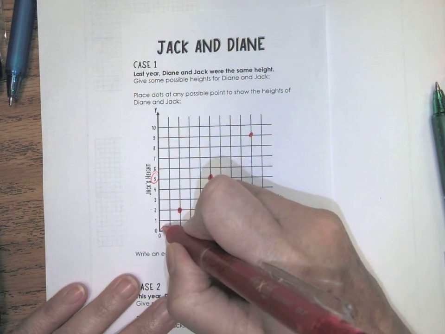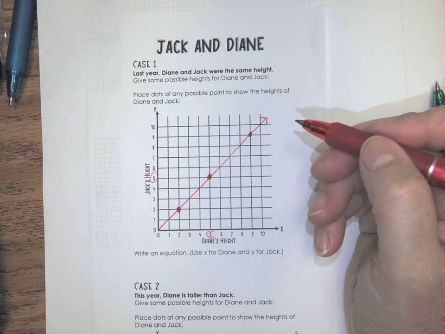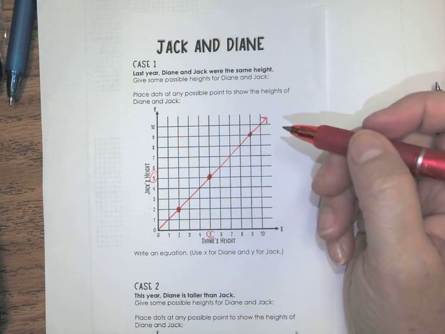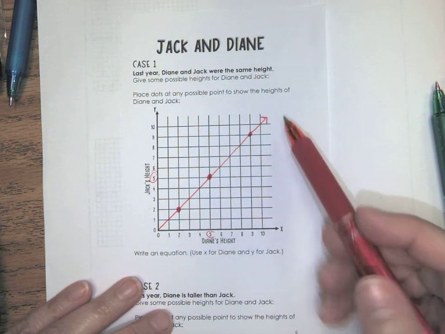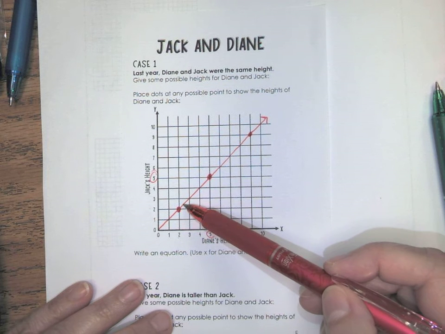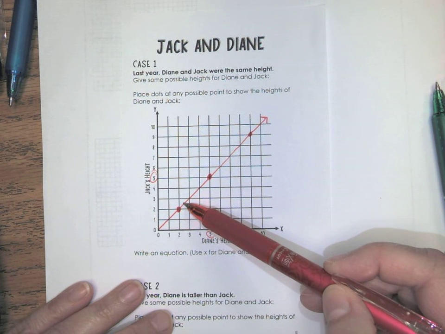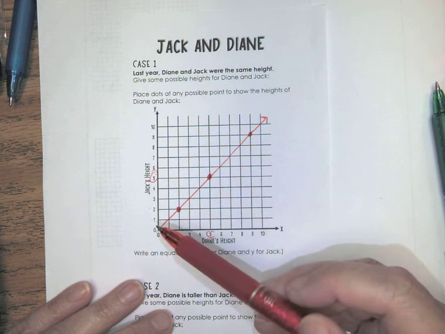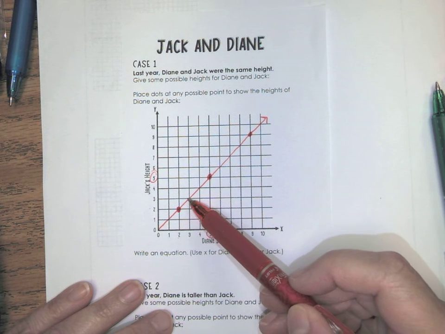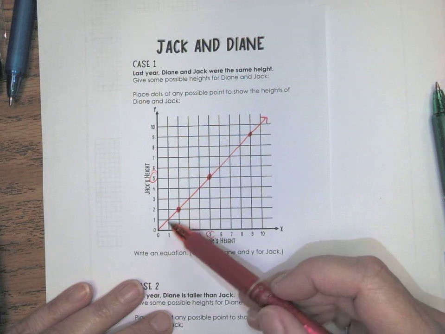So, do you see that this is the line it would graph? And every point on this line is a possible height for Jack and Diane. Now, they could be 2.5 feet and 2.5 feet. The reason I connected it, that it's continuous, is because they can be any part of a foot in between, a centimeter, an inch, a part of an inch, anything in between.